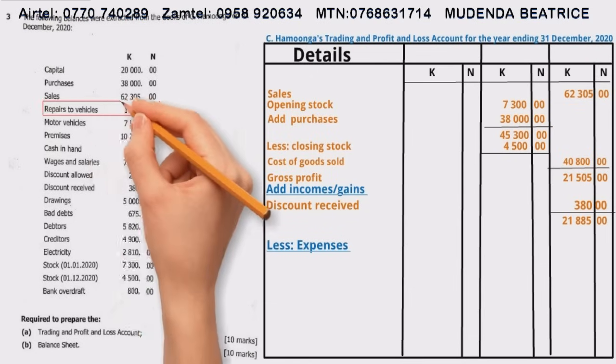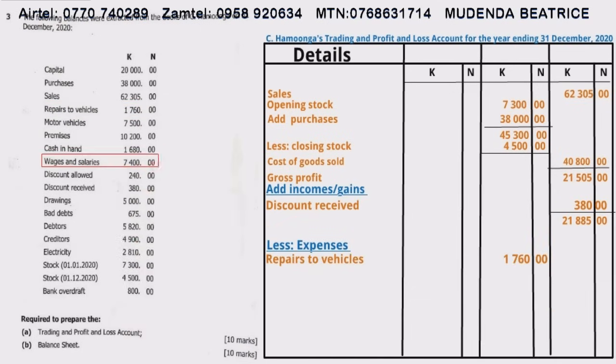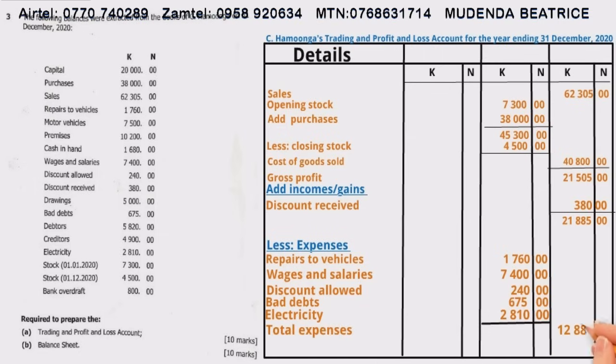Monga incurred. They are: repairs to vehicles, which is 1,760 kwacha; wages and salaries, which is 7,400 kwacha; discount allowed, that is 240 kwacha; bad debts, that is 675 kwacha; electricity, 2,810 kwacha. Now we find the total expense, so we just add those. When we add those, the total expense will be 12,885 kwacha.